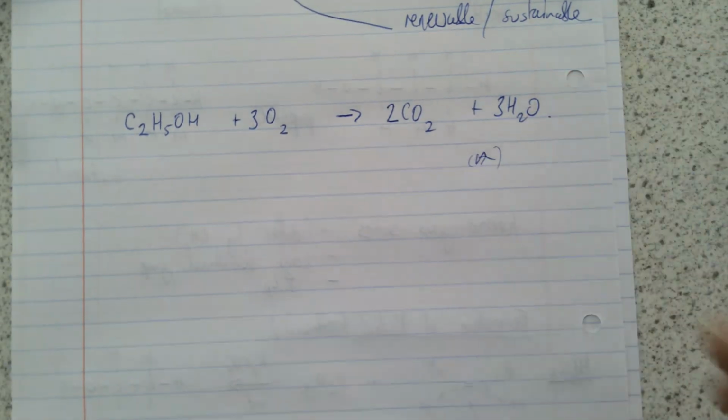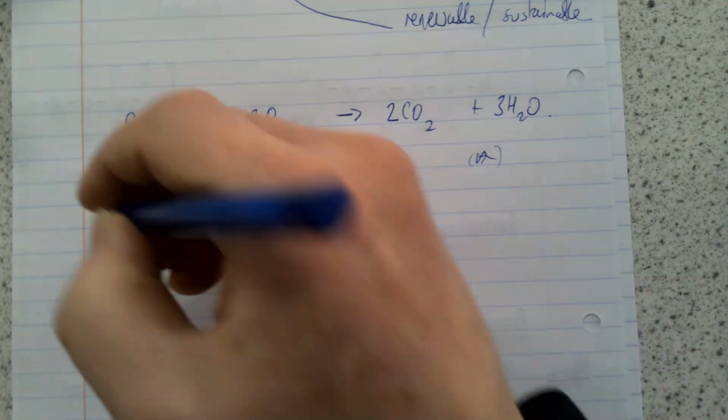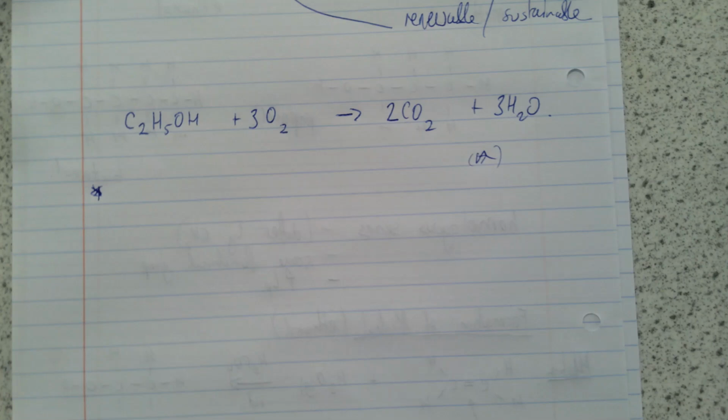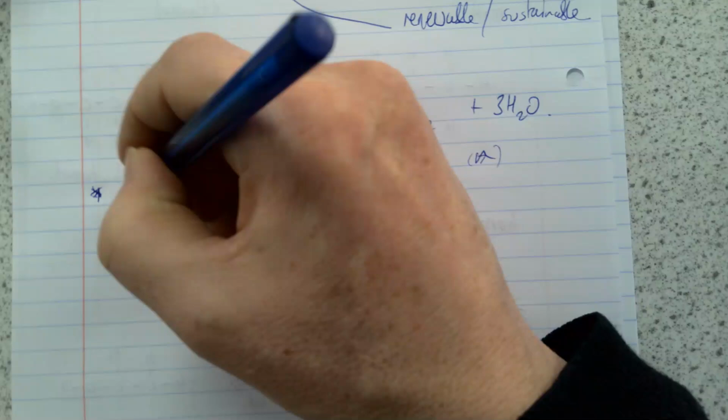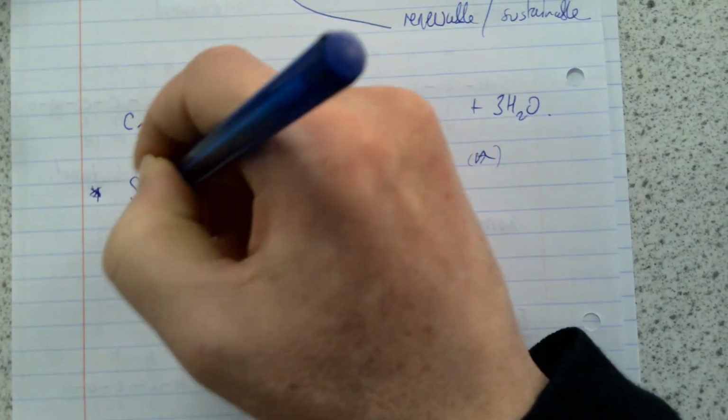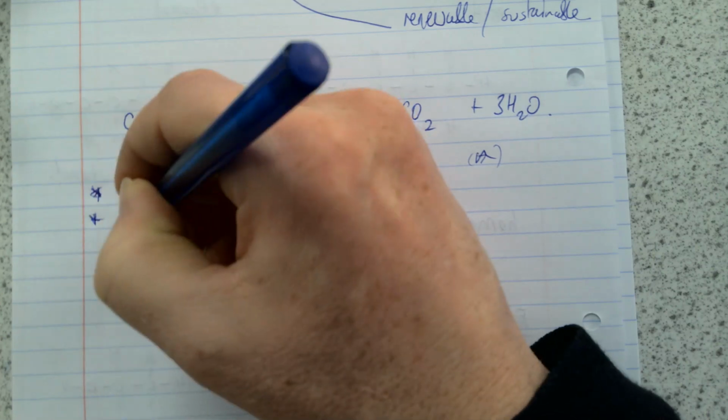Right, so there we go. That's the balanced equation. That's one of the uses of ethanol. Probably the main use of ethanol that we need to be aware of. The combustion, the fact it's a biofuel, is really significant. The other use for it is that it's used a lot as solvents, often forgotten, and hand sanitizer.